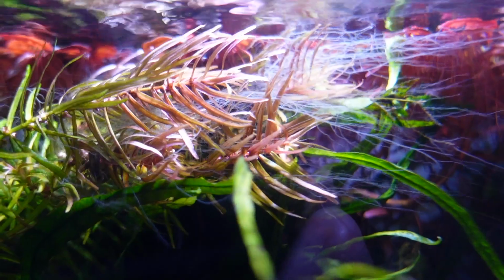Wait, we've got a bonus tip. Now this bonus tip is probably the cheat code to algae. So this is CO2. Now everyone says CO2, and it's so expensive, I know. I can't afford CO2 myself. It's like hundreds of dollars for a pressurized CO2 system, but this pressurized CO2 system is $15.